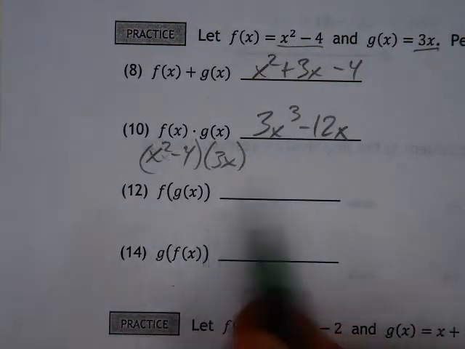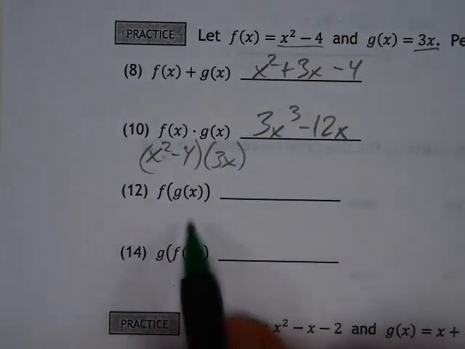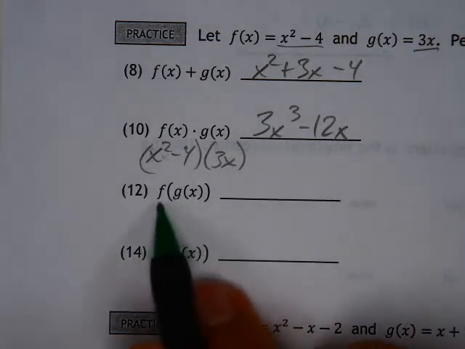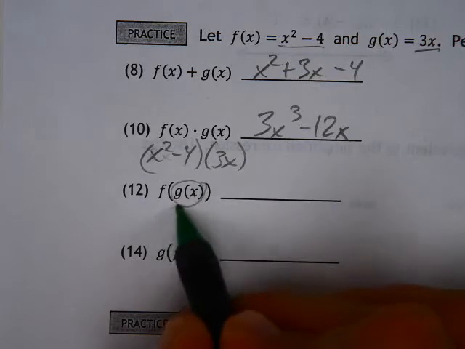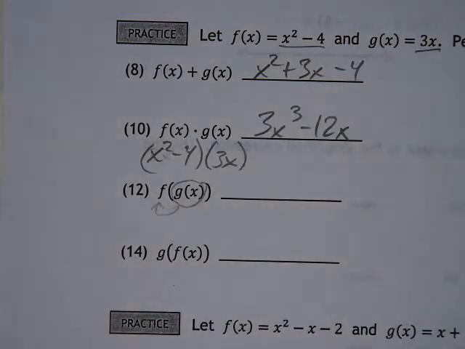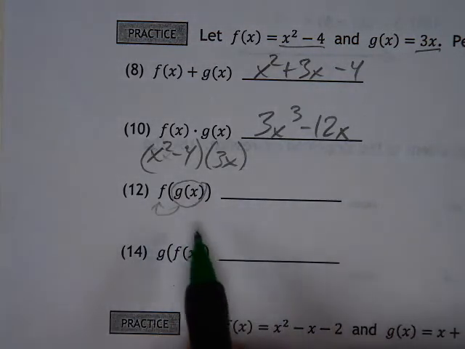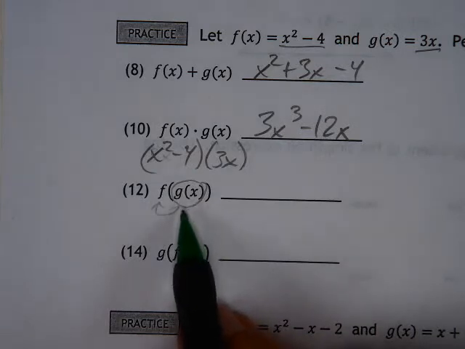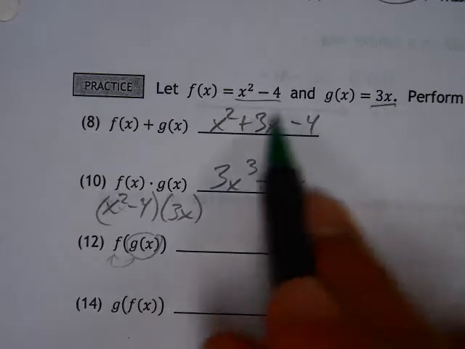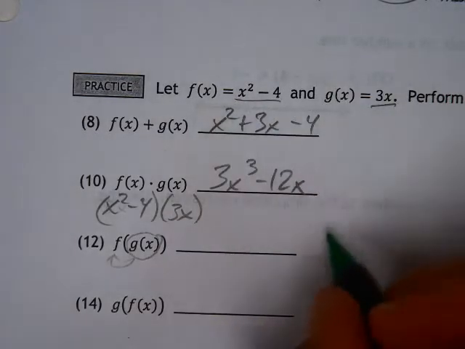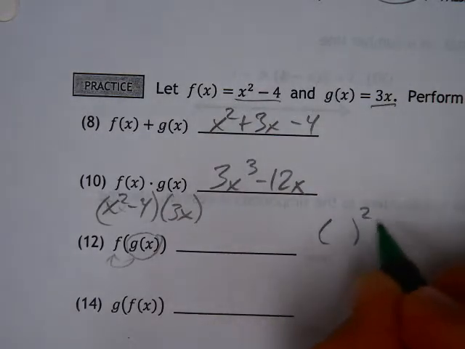f of g of x is, well, the first thing you've got to do, you're taking the g of x item and you're plugging it into the f equation. Okay, so to do that, you're plugging in this 3x in place of that x squared. So the way it initially looks, you've got something squared minus 4.